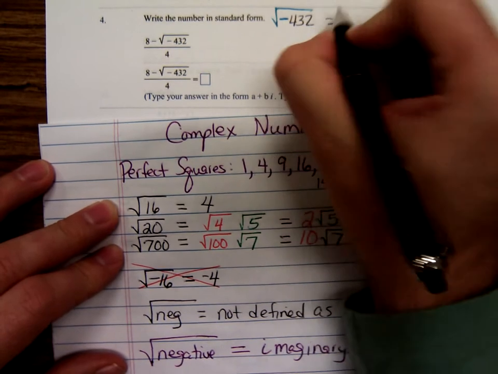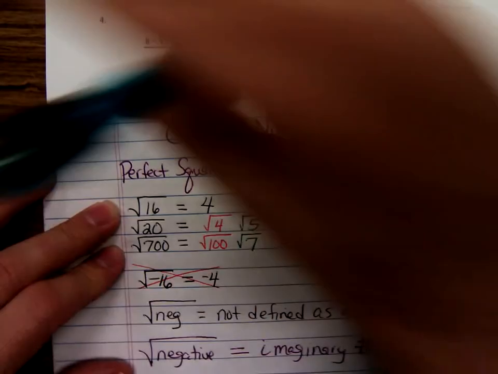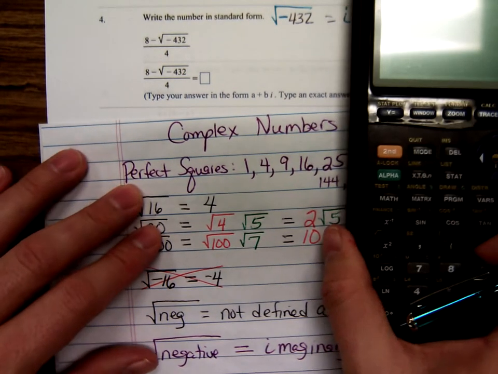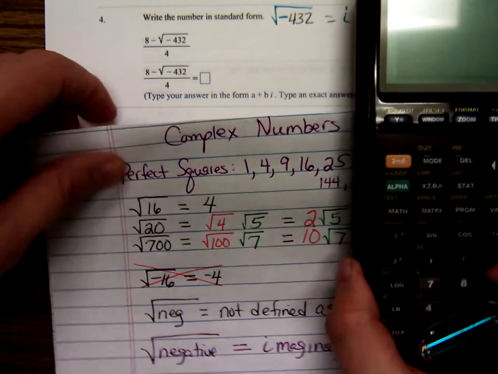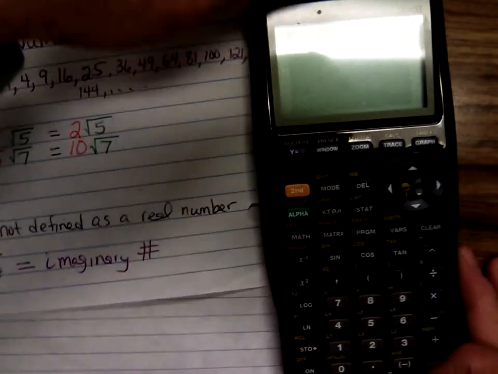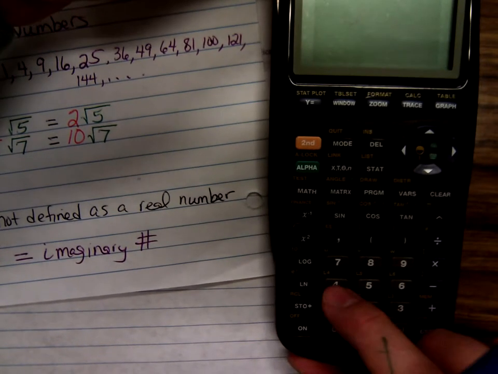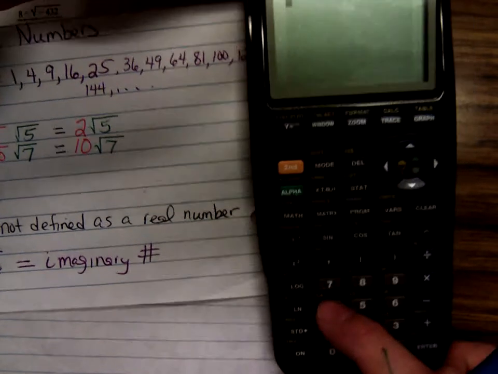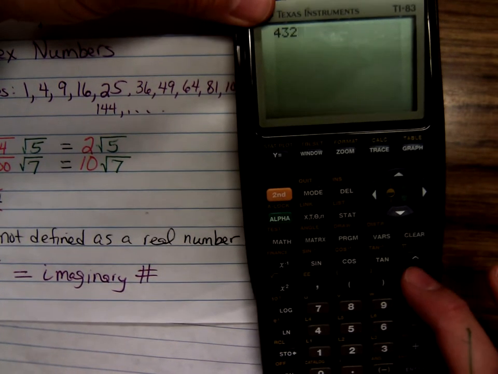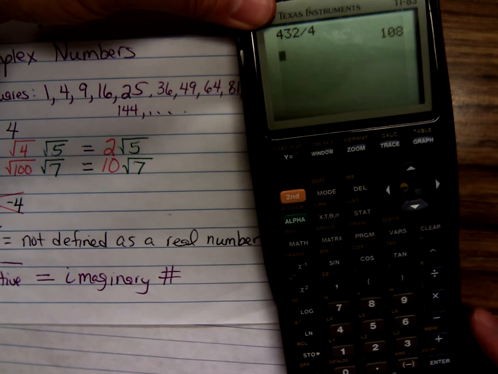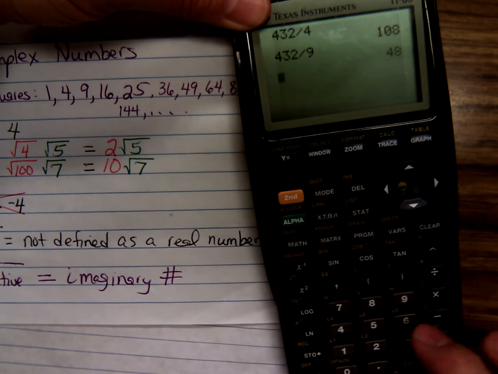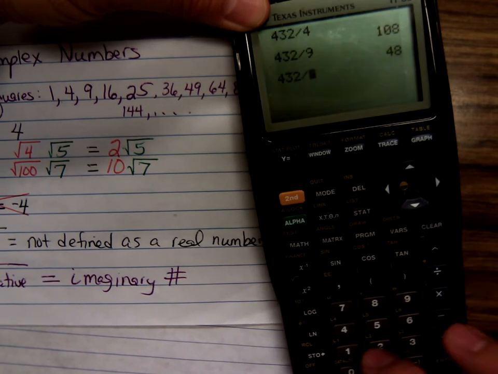Because of this blue negative here, there's going to be a blue i. And then it's just a matter of figuring out what's the biggest one of these perfect squares that divides evenly into 432. Okay, 432 divided by 4, well, that divides evenly into it, 108. 432 divided by 9. 432 divided by 16. It's a matter of finding the biggest one.